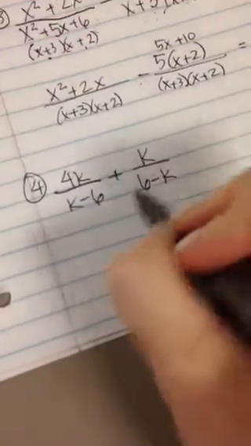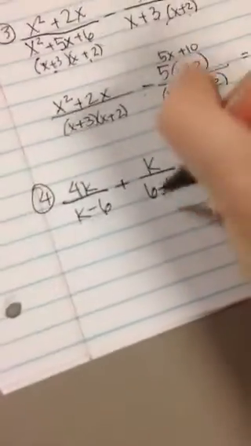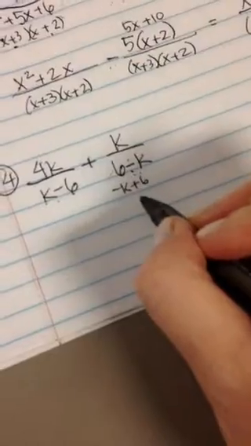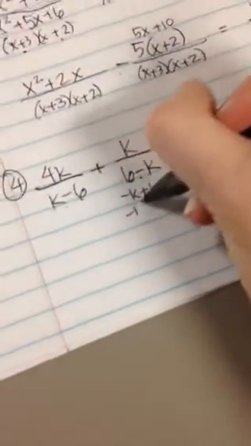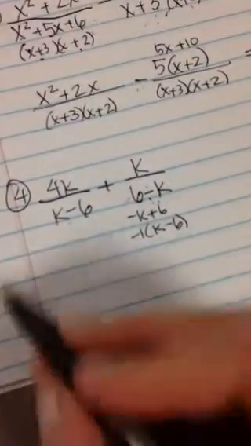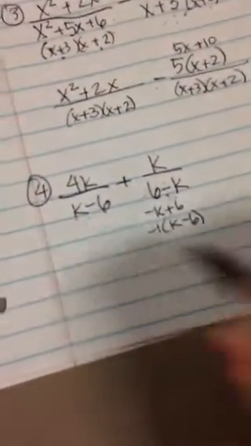Okay, we're going to rewrite it so it's in the same standard form as this one. And I'm going to rewrite it one more time, taking out that negative 1. Now, I don't like the way this looks to work the problem out, so I'm just going to show you what I want to look at.